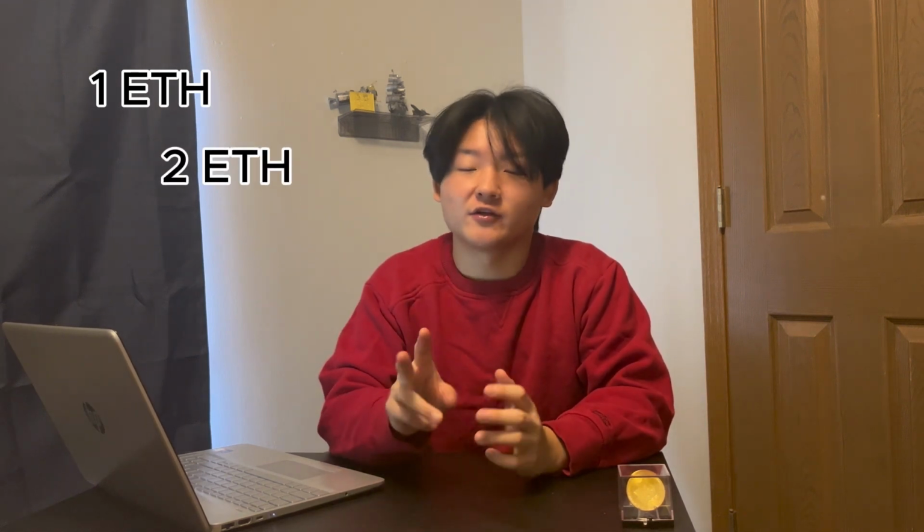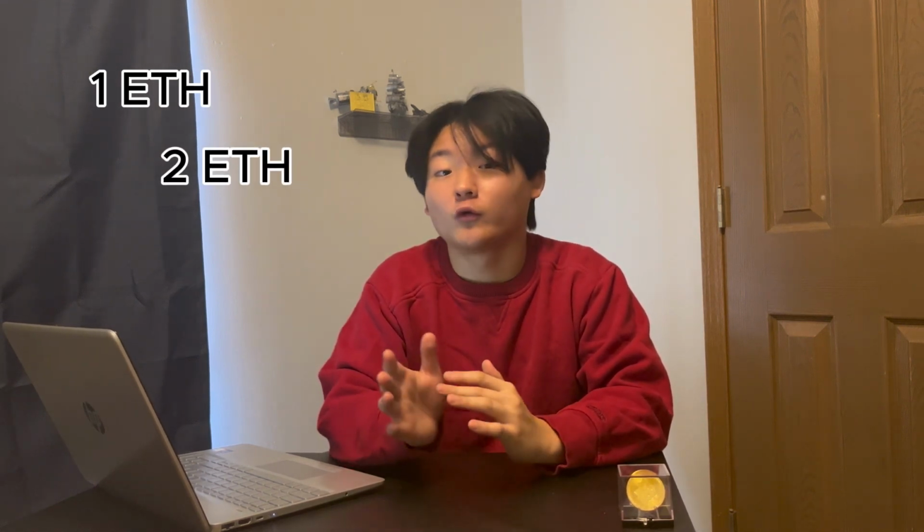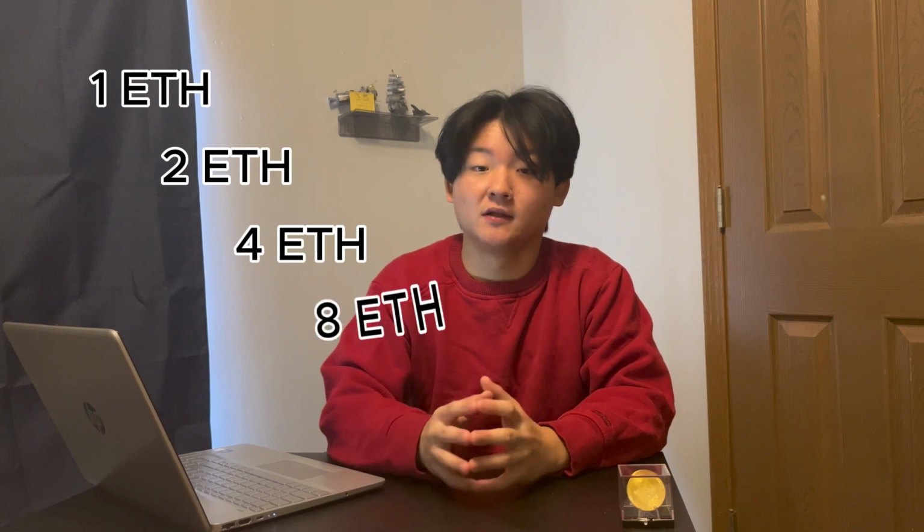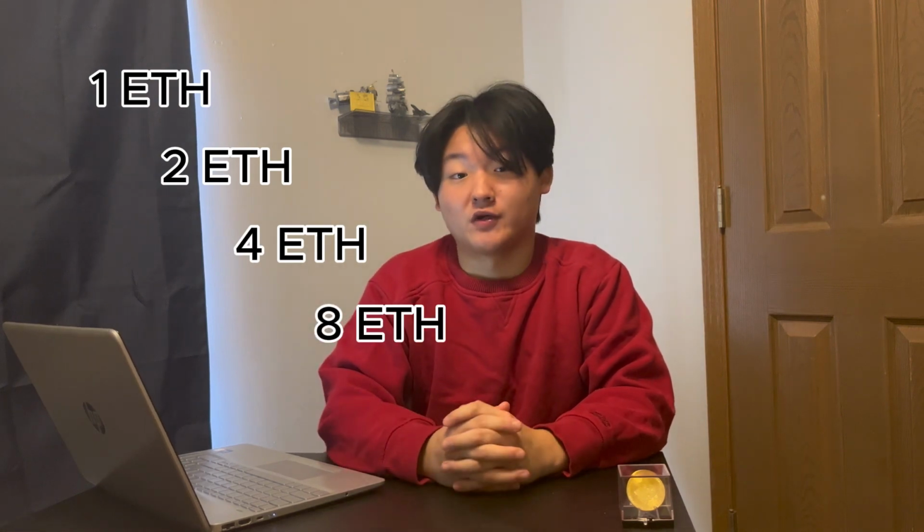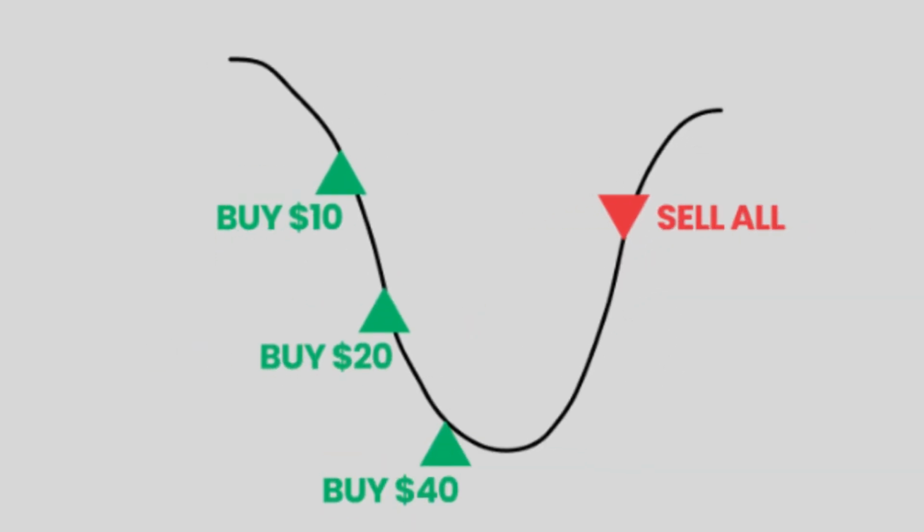You start with an initial bet. Let's say you just buy 1 Ethereum. And if the price of Ethereum goes down to a certain level, then you double down on your losses, which means you buy 2 Ethereum. And at that point, you would have a total of 3. And if the price of Ethereum keeps dropping, then you keep doubling down on your position until you eventually have a winning trade. The idea is that when you win, you'll recoup all of your losses as well as an extra profit. And after you make that winning trade, you can reset the entire strategy and go again.